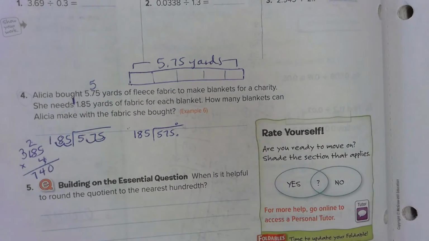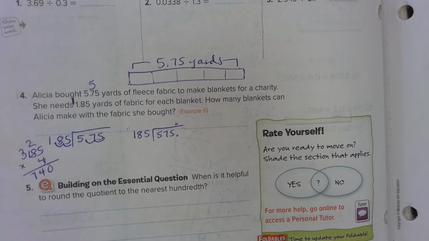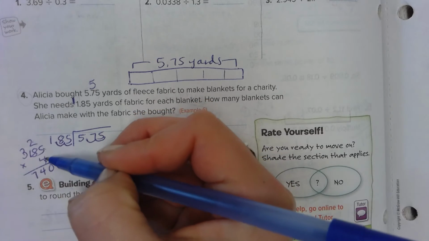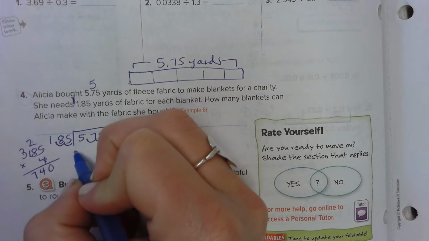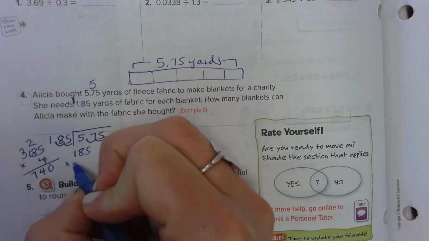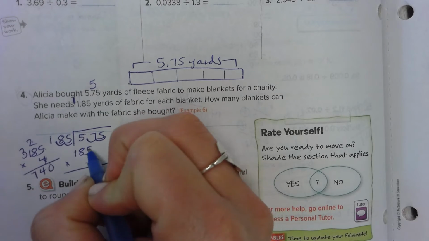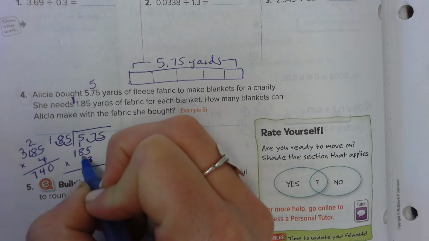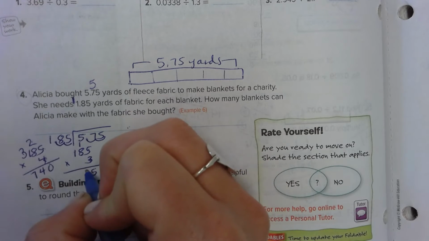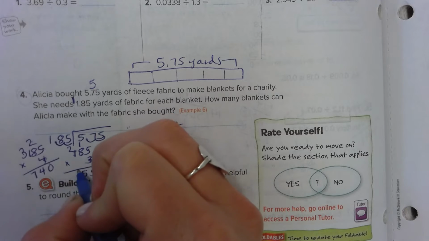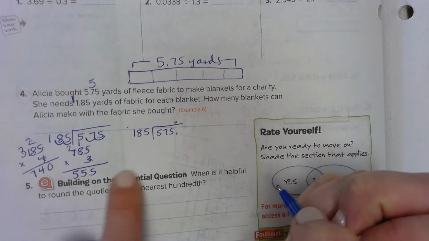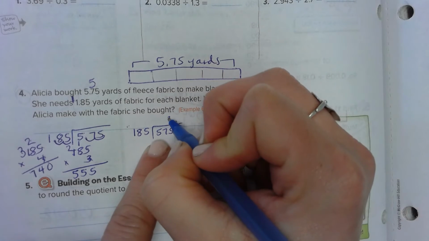Does that make sense? Did I do that right? Well, this is almost 200 times 4. My answer should be around 800. So I went a little too far on that one. Let's try 3. 185 times 3. 3 times 5 is 15. 3 times 8 is 24, plus 1 is 25. 3 times 1 is 3, plus 2 is 5. 555. That's underneath it, so let's subtract that. 3 times 185 is 555, and when I subtract, I get 20.